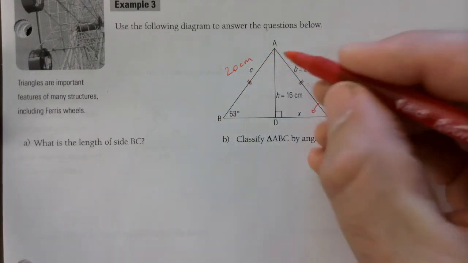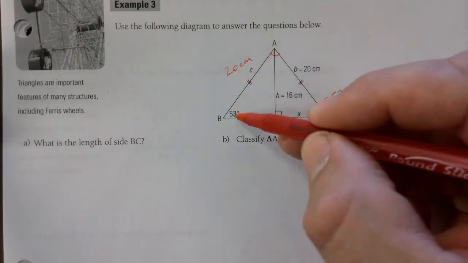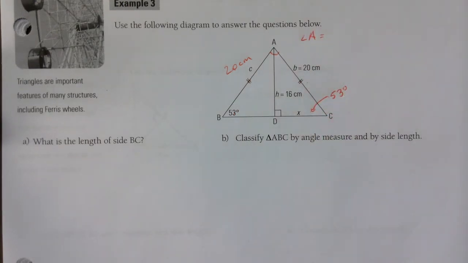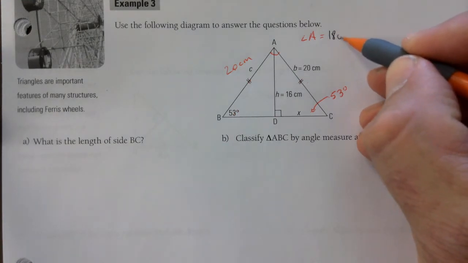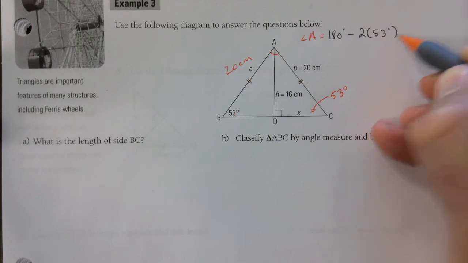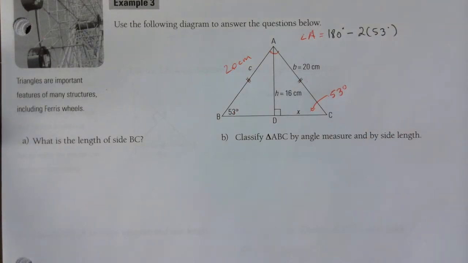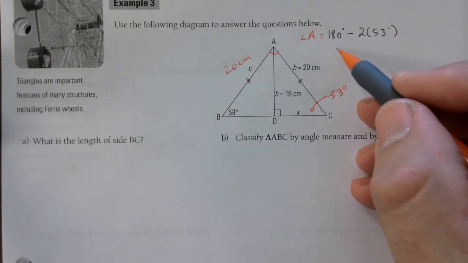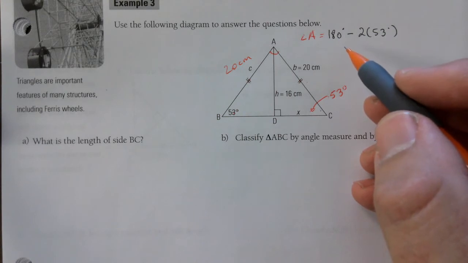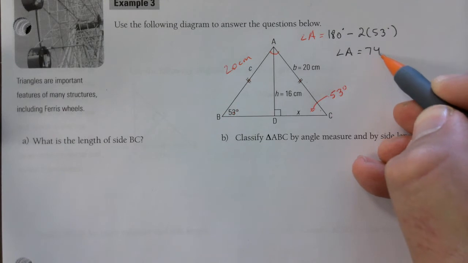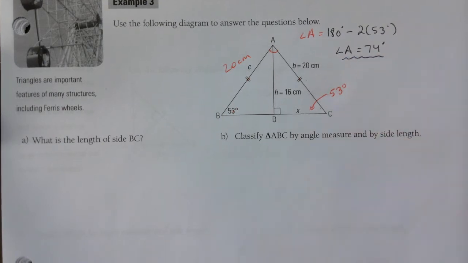Okay. Do you know angle A at this point? If you have 2, let's find that angle A is going to be what? 180 minus 2 times 53. Does that make sense? Instead of minus 53 minus 53, I can just go minus 2 times the angle that I know already, right? And so that is 74. So I'm just getting a whole bunch of information that doesn't take long to figure out.